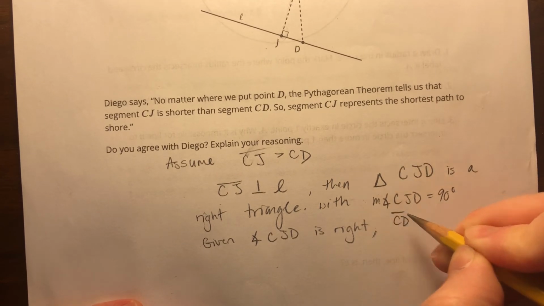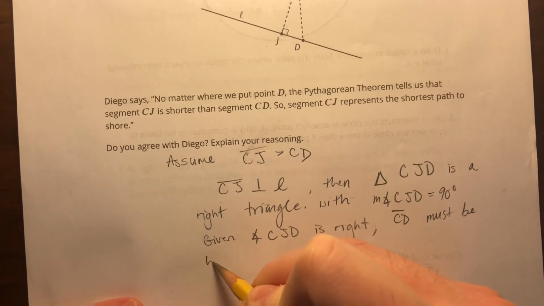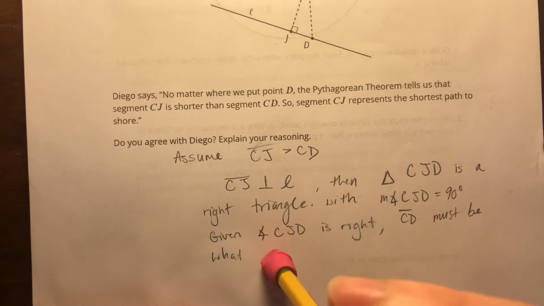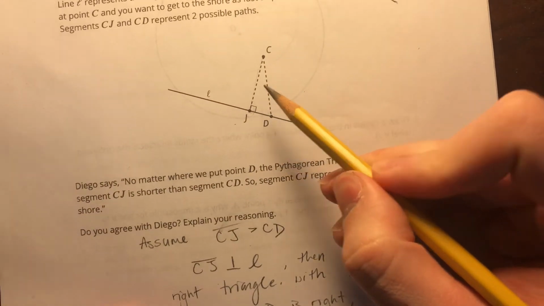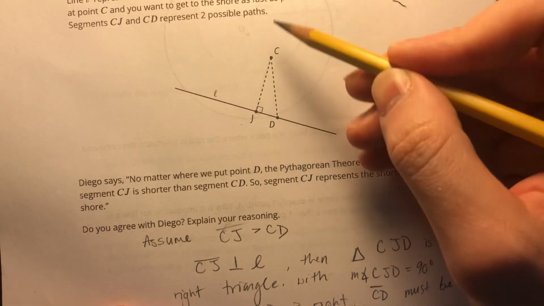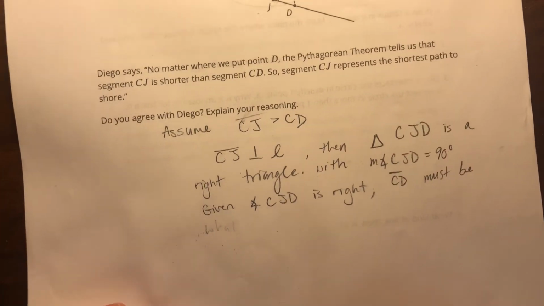the side CD must be what? Well, I really am asking you what must CD be? What kind of side does this have to be? Well, if it's opposite from this right angle, it has to be the hypotenuse.